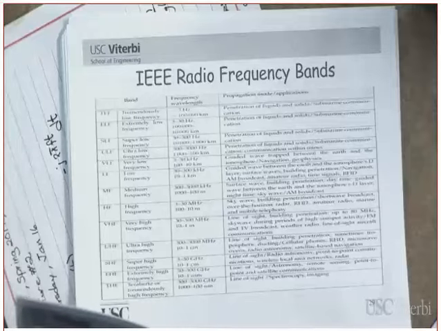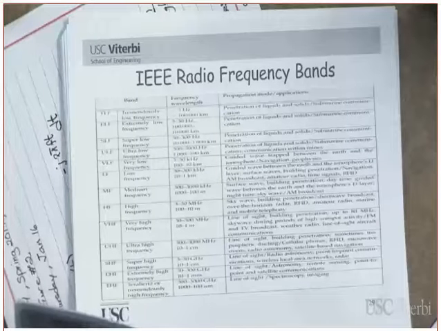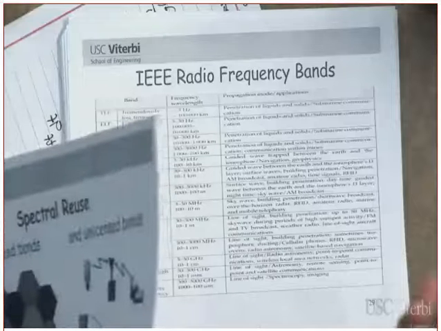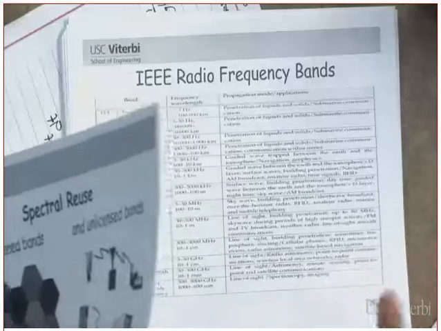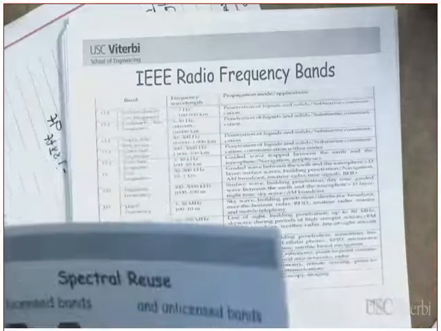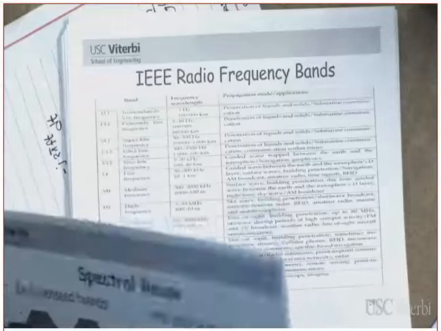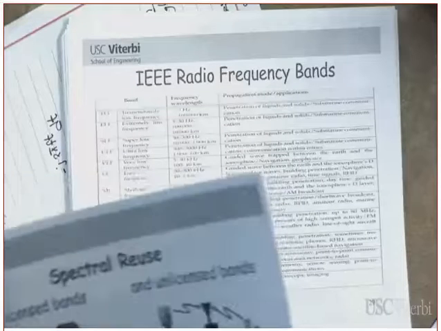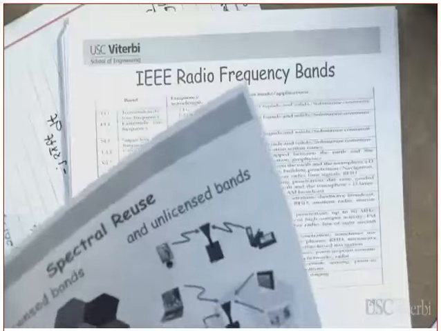Why is operating at very high frequencies not desirable? The signal, by the way, loses its strength, and it loses its strength faster at higher frequencies. The operators are in the business of making money. They want to generate revenues. If the coverage is going to be limited, then what will happen? You are going to reduce the revenue, because you reduce the coverage.